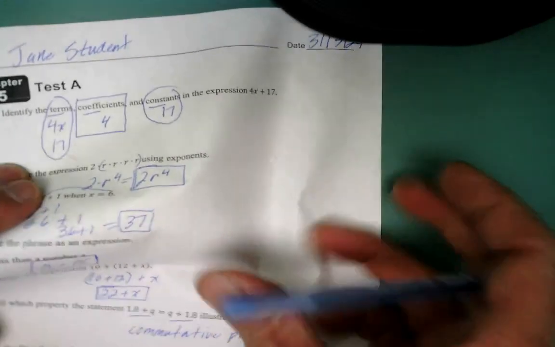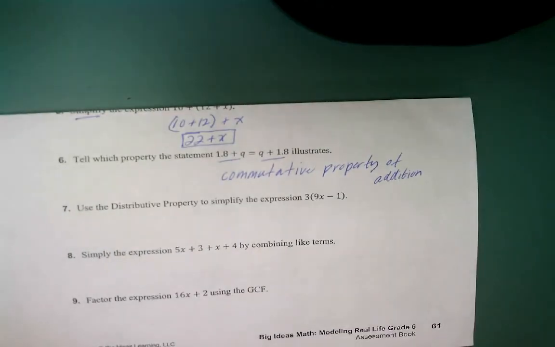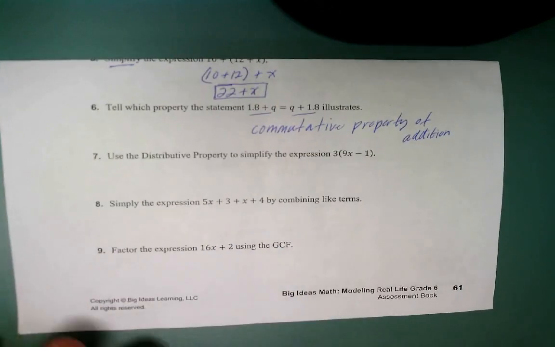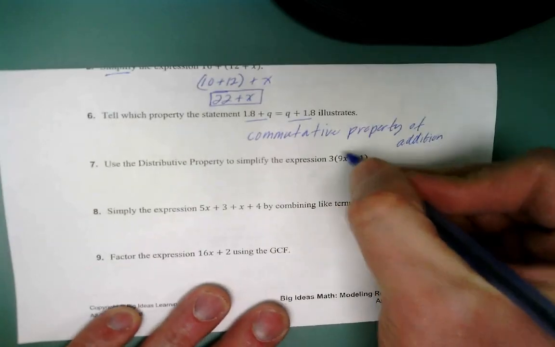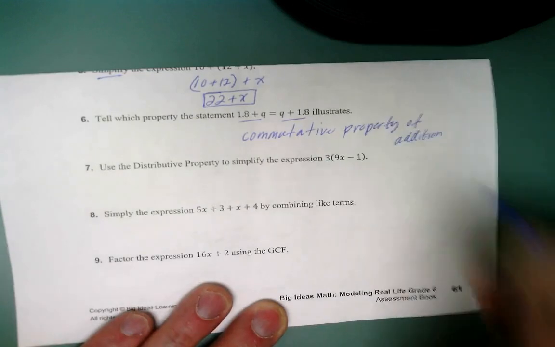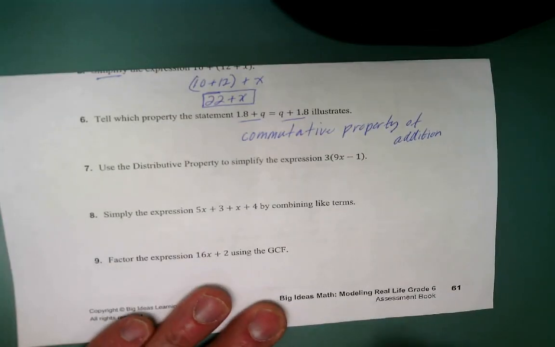Let's scoot this up a little bit, get to number 7. We got a little bit more room. Number 7, use the distributive property. Distributive property, remember, we talk about dealing cards. You distribute. You're playing Uno. Everybody in the game gets the same number of cards. The outside number is the dealer. That 3 outside the parentheses means 3 times that parentheses.